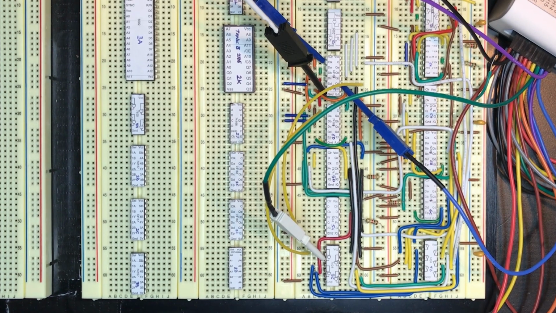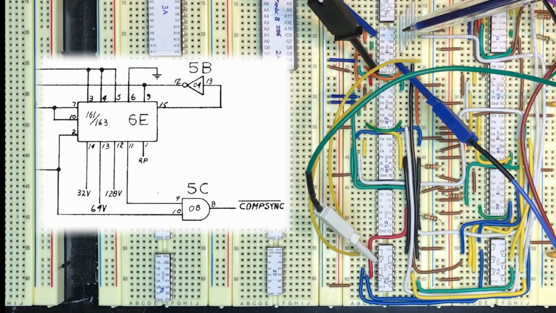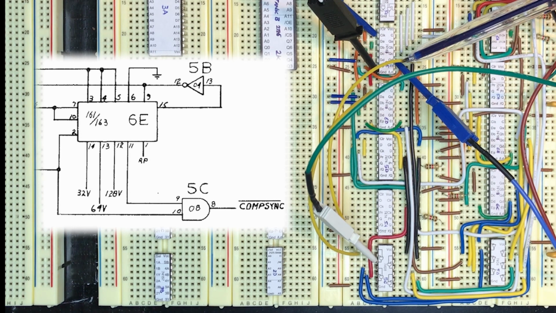Okay, so now I want to just show how the composite sync is created in order to get the TV picture going. I've hooked up the H-Sync and the V-Sync and put in some yellow wires to create the AND gate that makes the C-Sync.